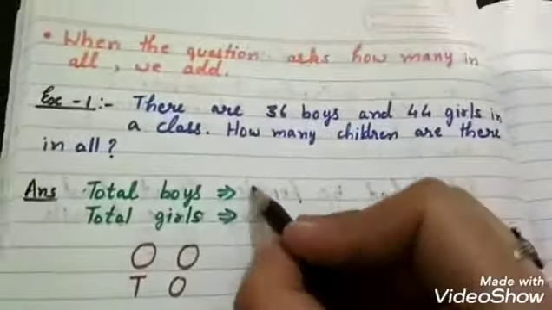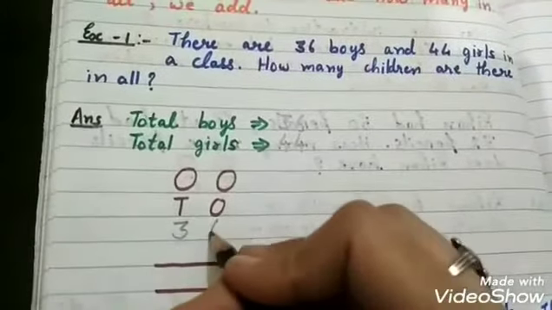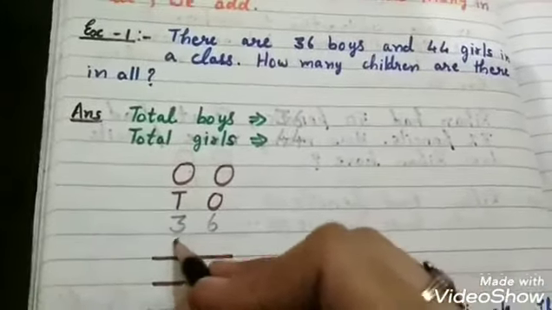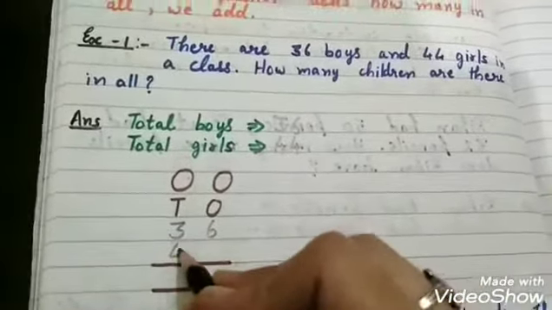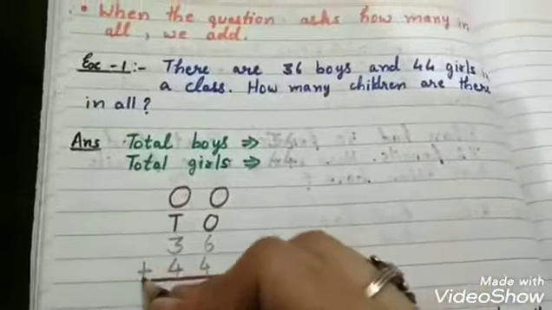So, how many boys are there? 36. And how many girls? 44. Right. We will write this in place value also. 36 we will write 3 in tens place and 6 in ones place. And 44, 4 in tens place and 4 in ones place. Now we have to add. Why? Because all came. So we will add this.